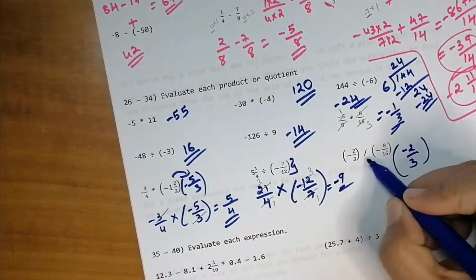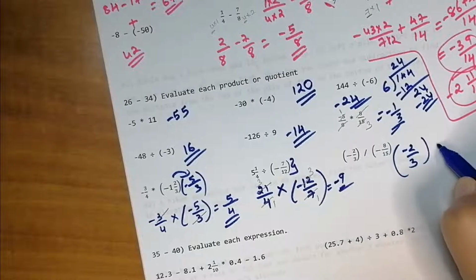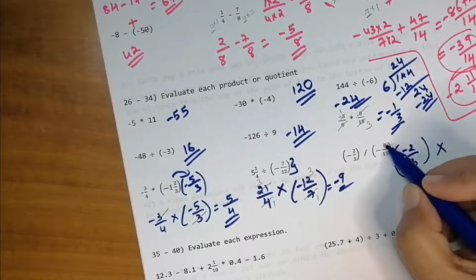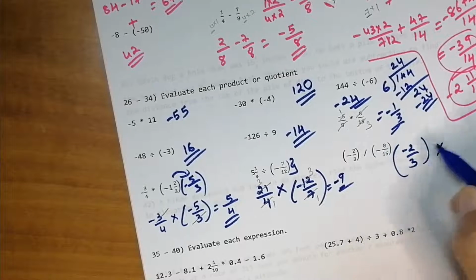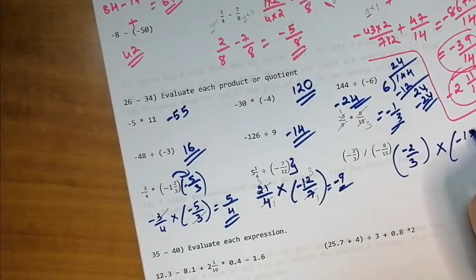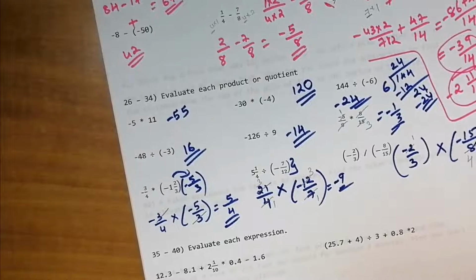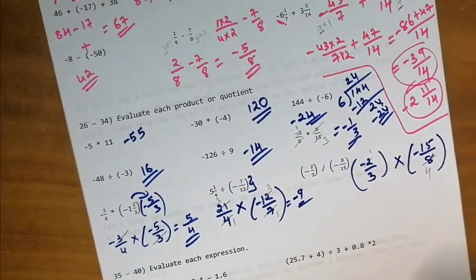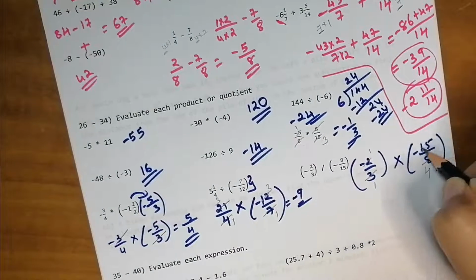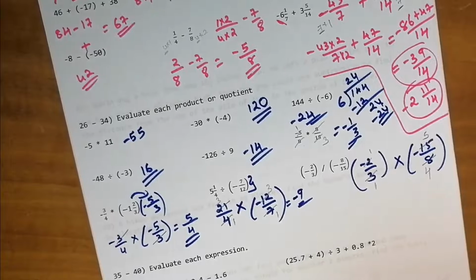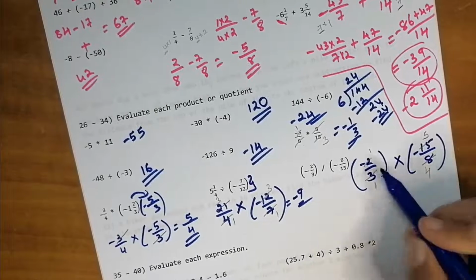This is division, right? So that becomes multiplication, and you invert the second fraction. So this is minus 15 over 8, right? And here we are, 2 times 1, 2 times 4, 3 times 1, 3 times 5. So what does this lead to?